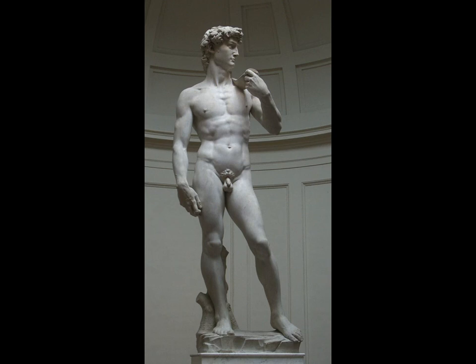So this is one that I think you could also call an open form. And because this is such a large sculpture, a monumental size sculpture, certainly it does take up quite a bit of space, and is extremely heavy as well.